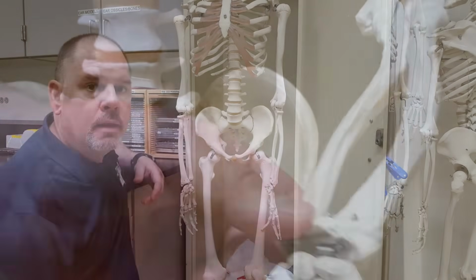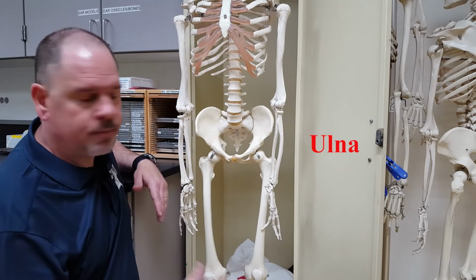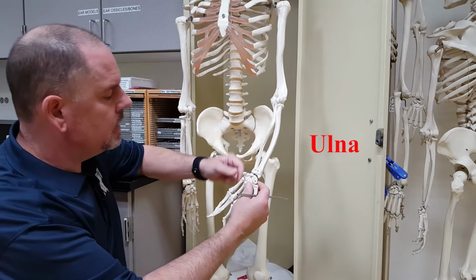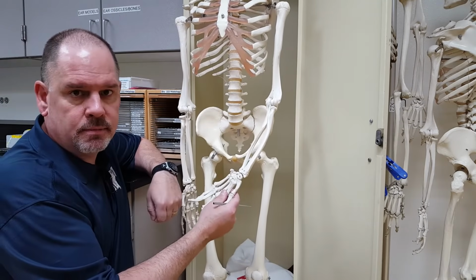right in there. Next up, we have what amounts to be the partner of the radius, the other forearm bone, the one that lives on the pinky finger side, called the ulna.